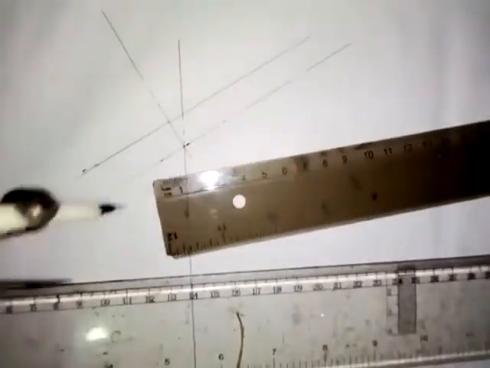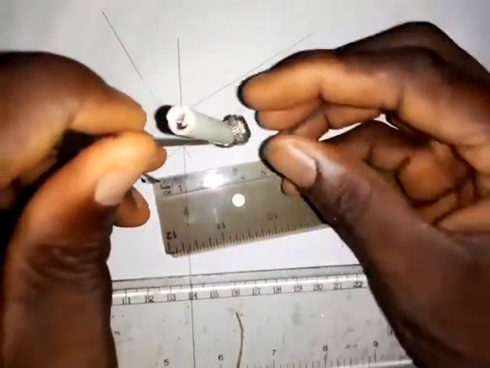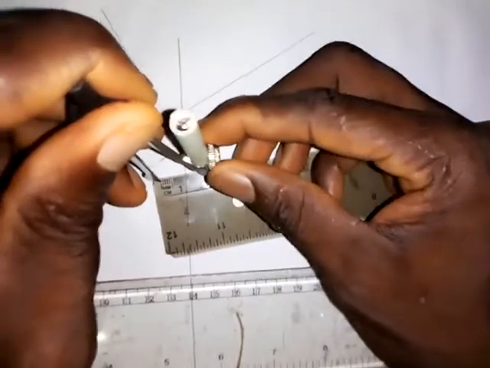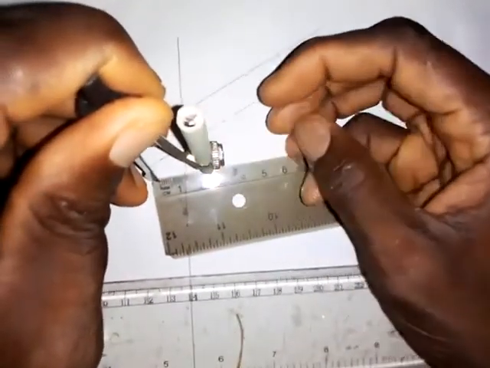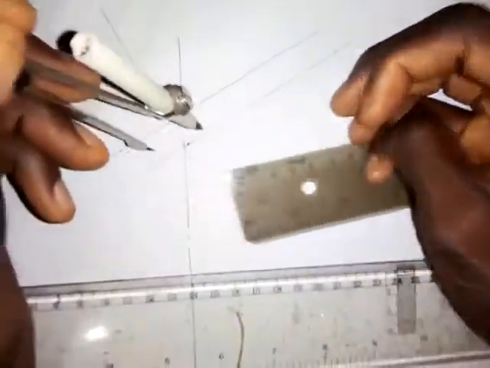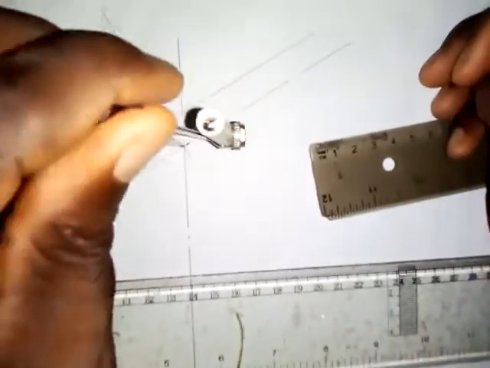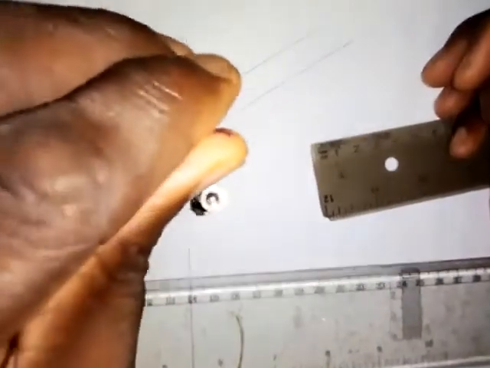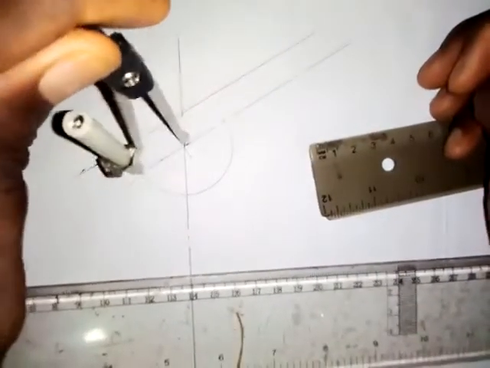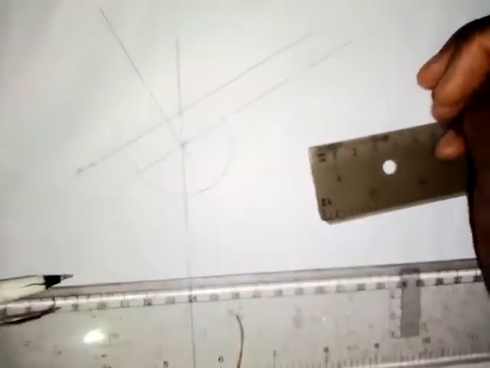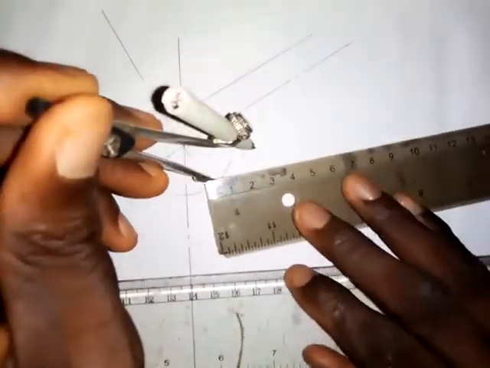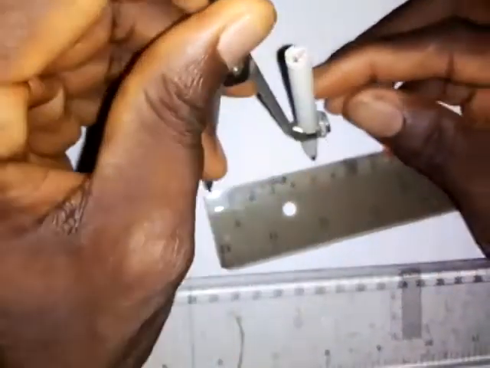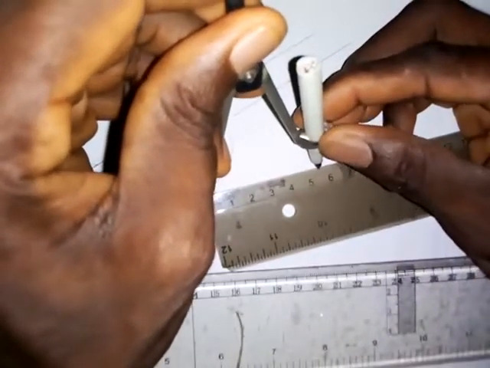So after you have done this, the next thing I'm going to do is take 23 millimeters. So I'll take it like this. So this is 23 millimeters. I'll put it at this center and draw an arc like this. Okay, so I'll draw this arc. So after you have done this, the next is I will take a measurement of 53 millimeters on my ruler with my compass.